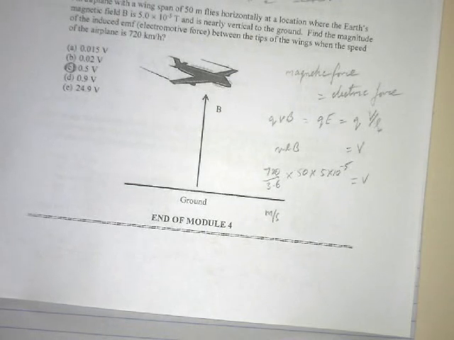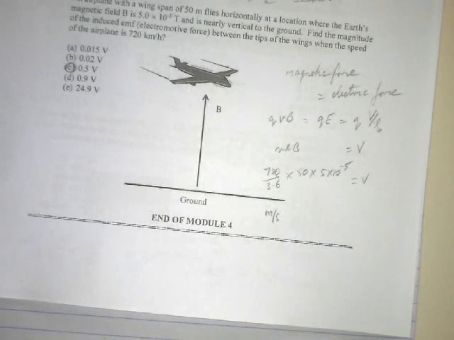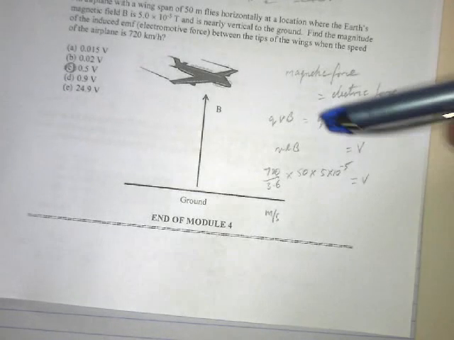And so when the plane first flies into the Earth's magnetic field, there's no charge on either wingtip, and then charge starts to separate, it produces a potential difference, and when the electric force balances the magnetic force, it stops producing any more potential difference. It's reached the maximum value we can get here. So QE should equal QvB.